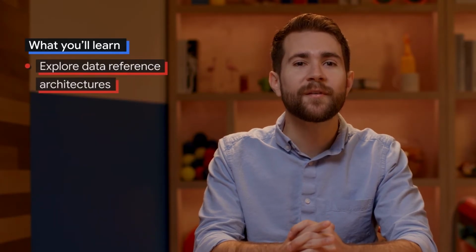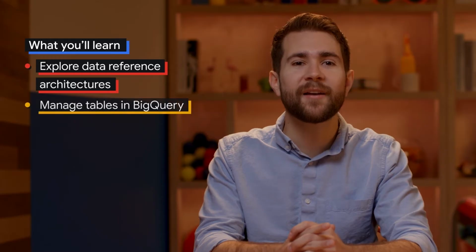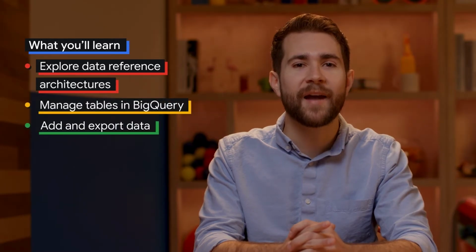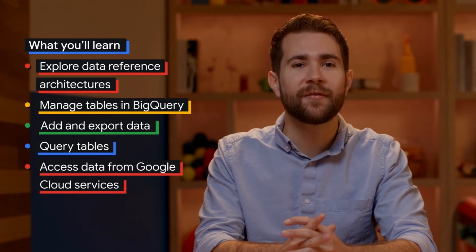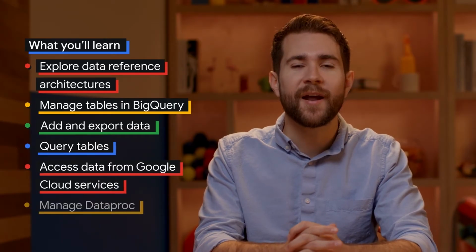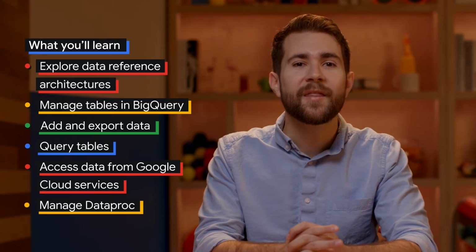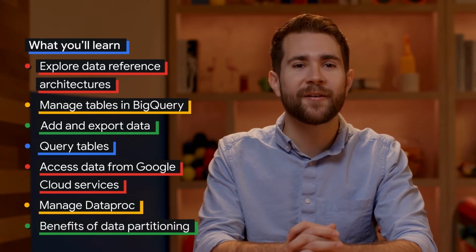Finally, you'll explore data reference architectures, how to manage tables in BigQuery, add and export data, and query tables. You'll learn to access data from Google Cloud Services and manage a Dataproc cluster. Then, you'll explore the benefits of data partitioning.